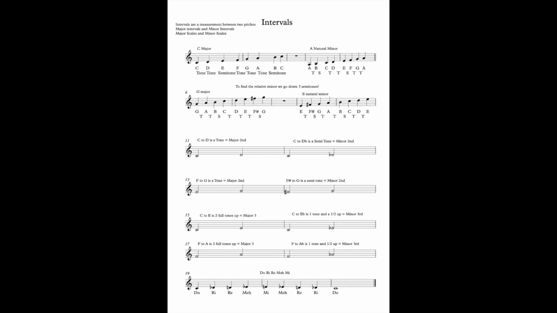So this Jaws theme that we were talking about earlier, this shark theme, shark swimming towards you, okay? C, D flat, or C, C sharp, da da da da da da. Very minor, yeah? So that is a minor second.